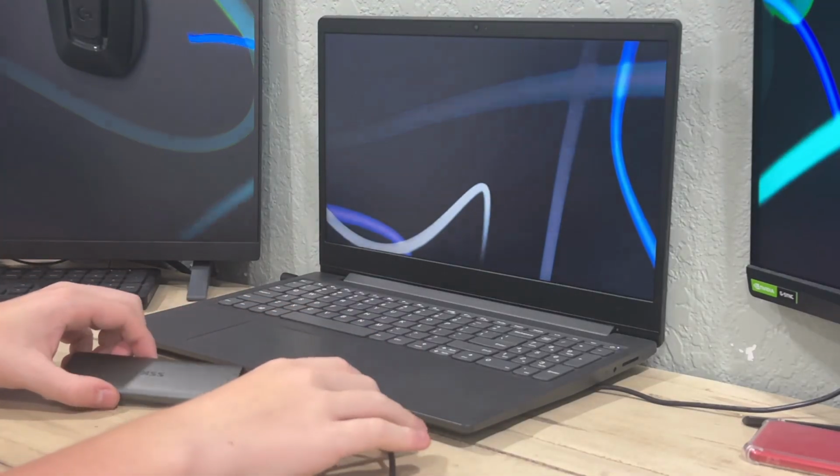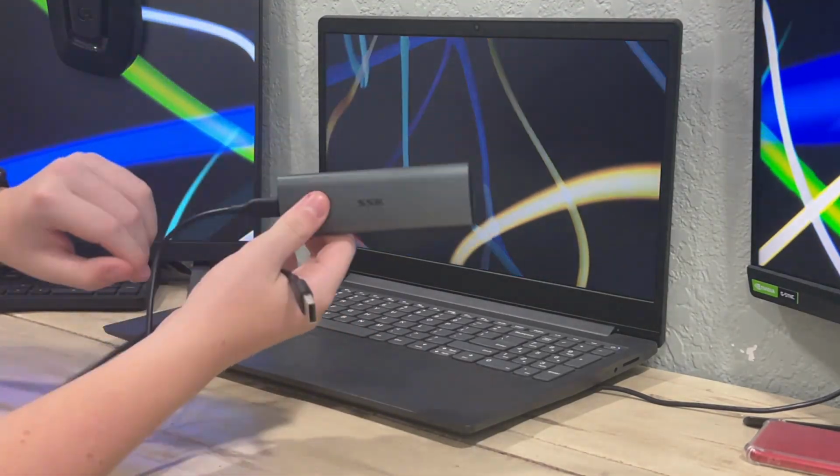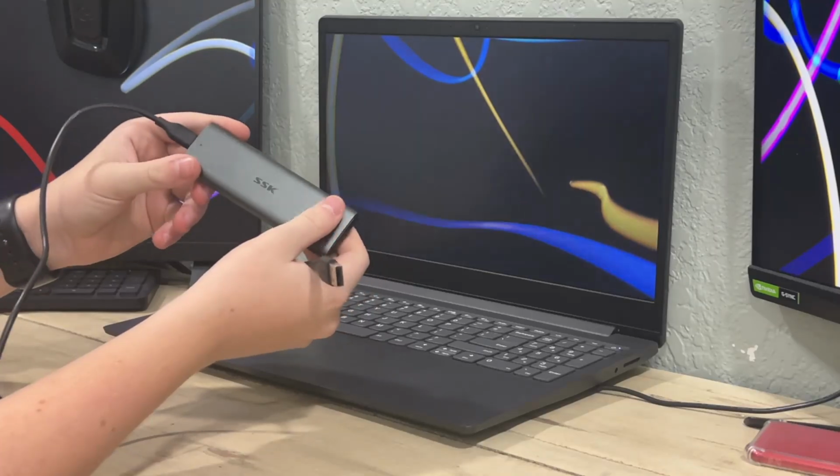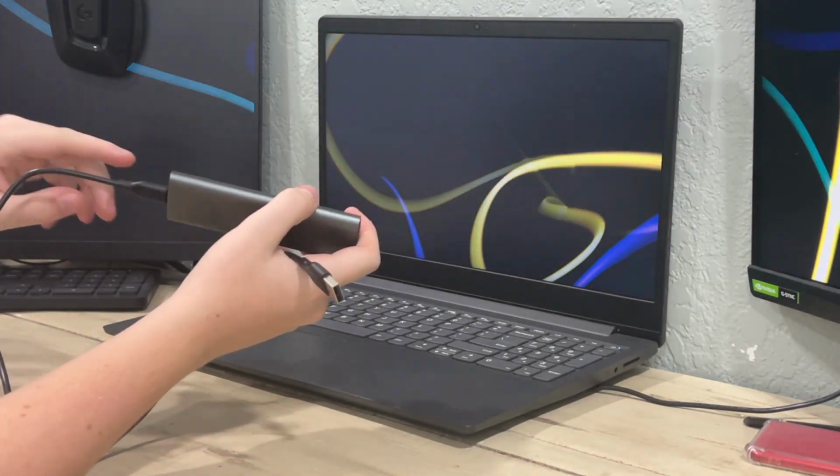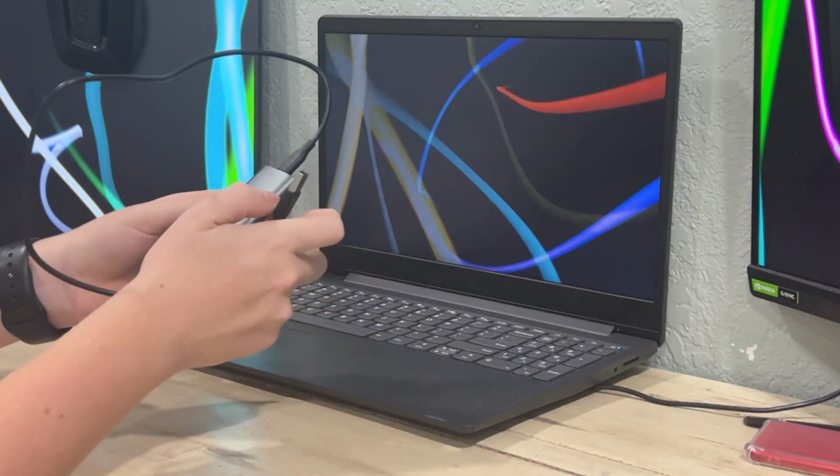So hey guys, today I'll be showing you how to install Windows 10 on an external SSD or hard drive. It's pretty easy and pretty straightforward, so I'll get right into it.